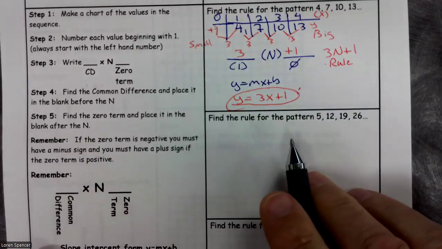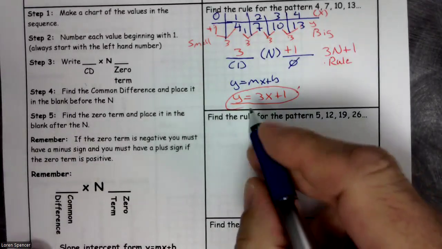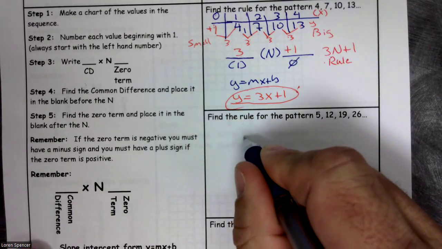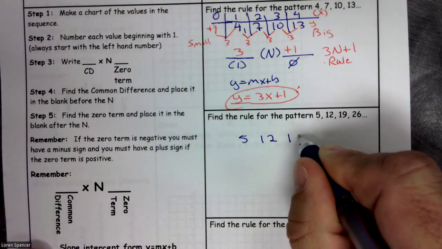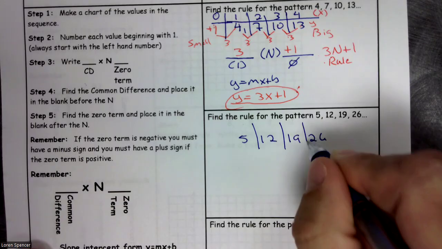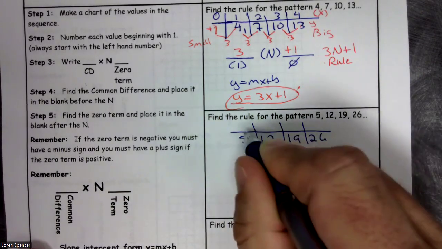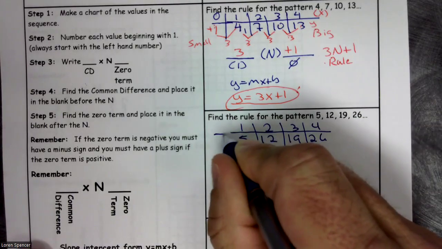Okay, so let's try this next one: 5, 12, 19, 26. We're going to start off again by making that table. So 5, 12, 19, 26. 1, 2, 3, 4, because we always start at 1.